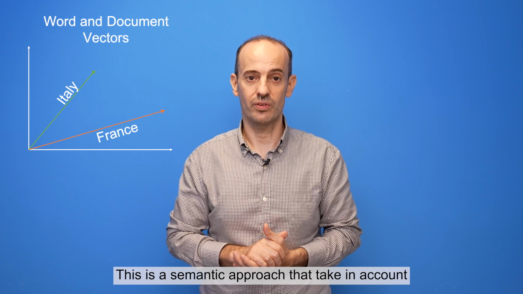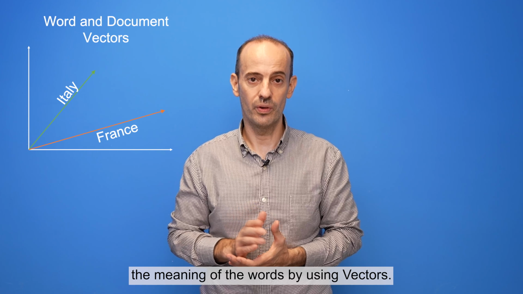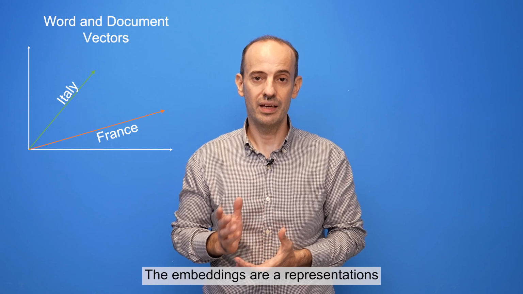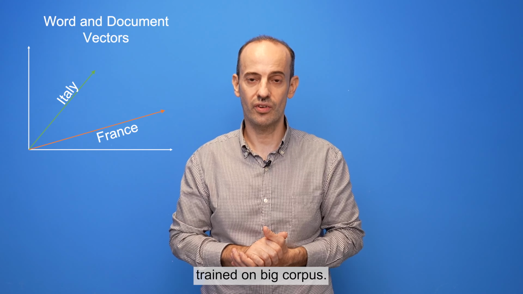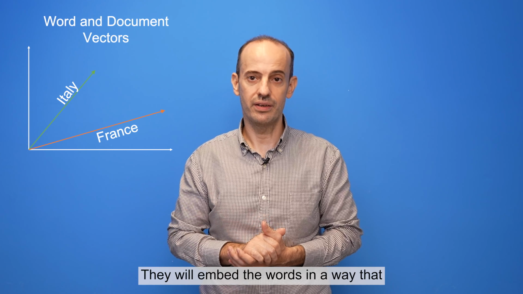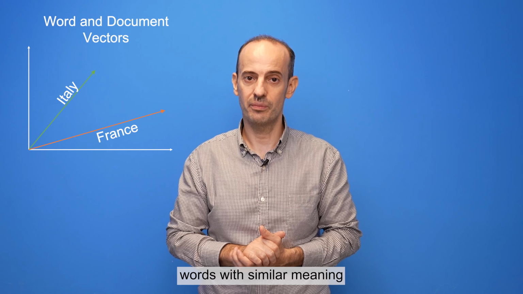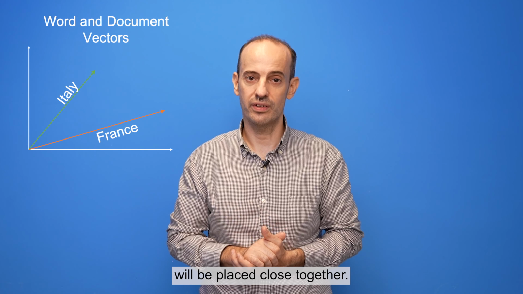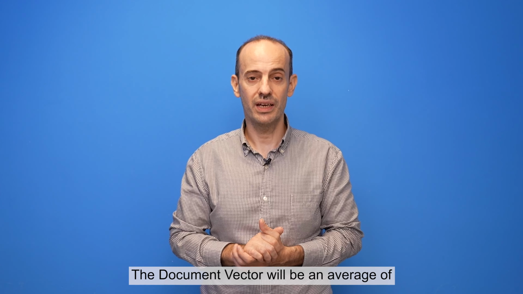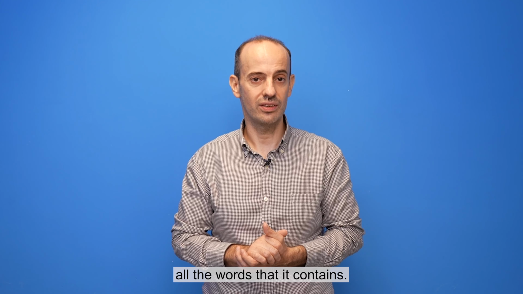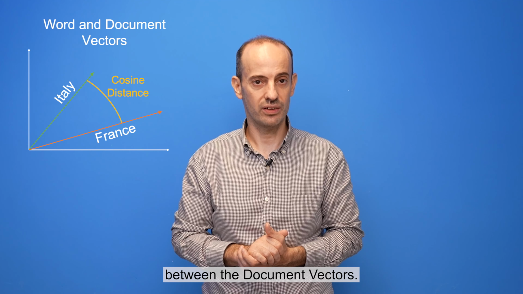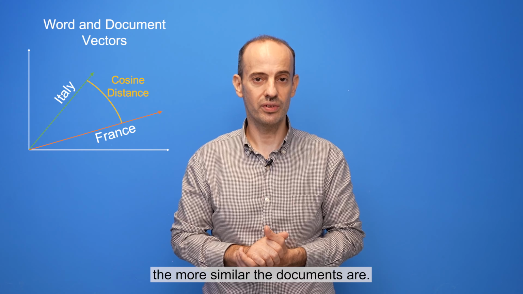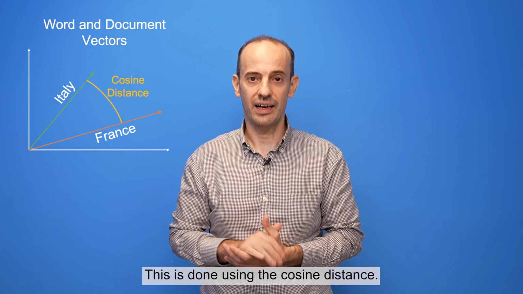This is a semantic approach that takes into account the meaning of the words by using vectors. The embeddings are representations of the data extracted using machine learning models trained on big corpora. They will embed the words in a way that words with similar meaning will be placed close together. The document vector will be an average of all the words that it contains. The documents will be compared by checking the angle between the document vectors. The smaller the angle, the more similar the documents are. This is done using the cosine distance.